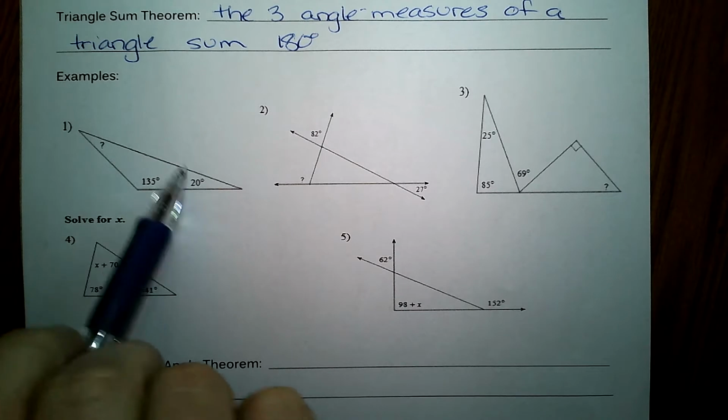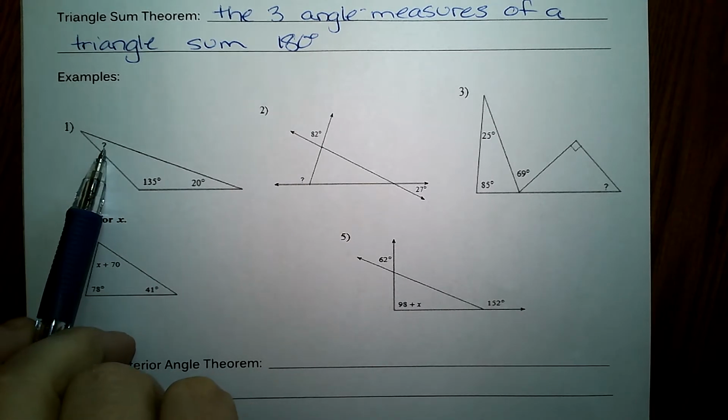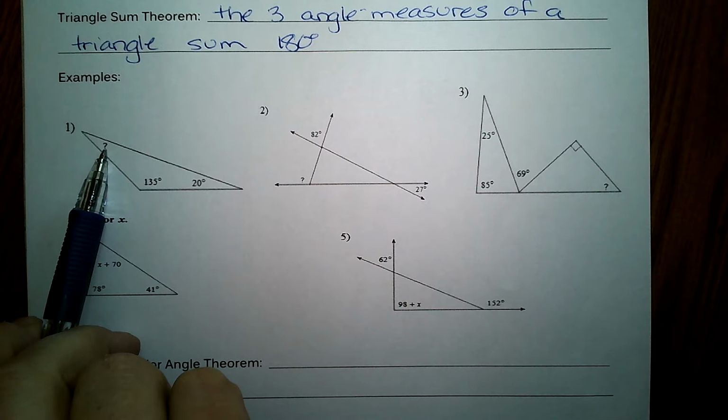So let's take a look at number 1. Here we've just got an isolated triangle. We don't know this angle shape. It looks like it's going to be acute.